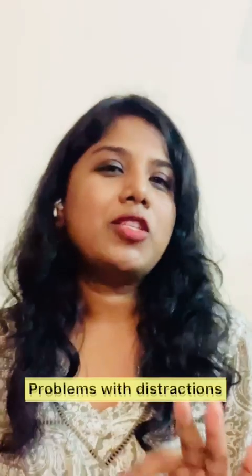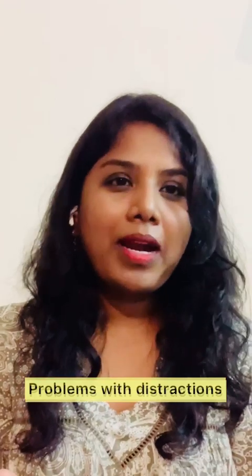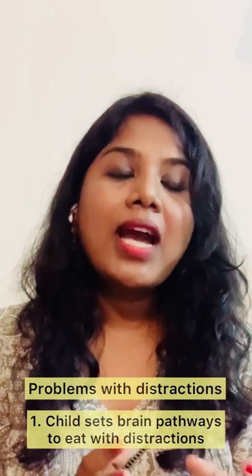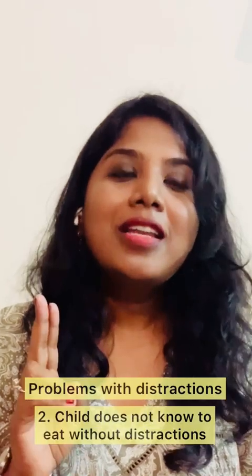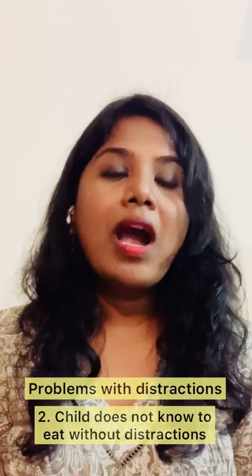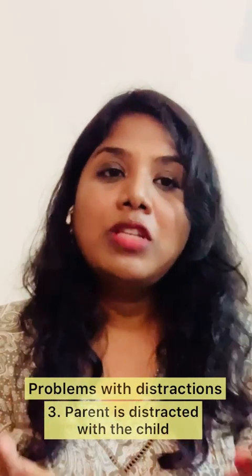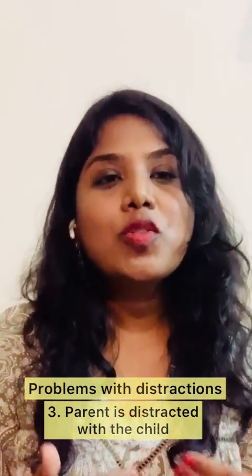Now, three major problems come with distractions because of the autopilot mode and the primitive oral motor patterns. Number one, the child sets brain pathways to eat with distractions. Number two, the child does not know how to eat without distractions. Number three, the parent is not able to teach the child to eat the food, because the parent herself or himself is distracted along with the child. So these are the three major problems you will see as a result of using distractions while eating.